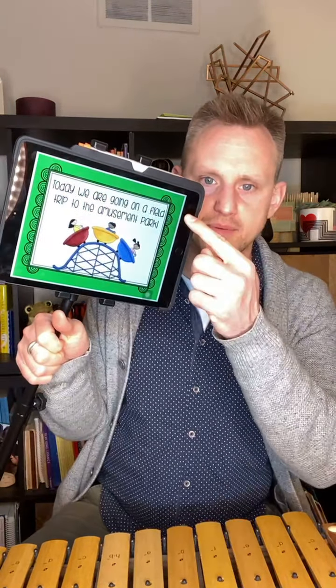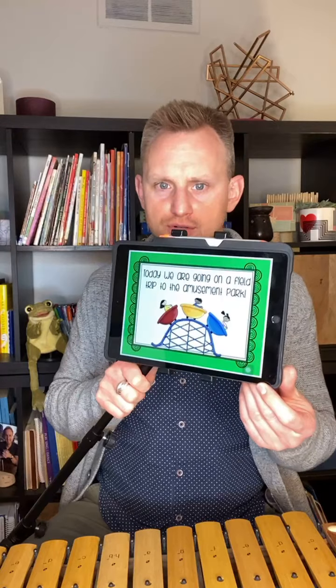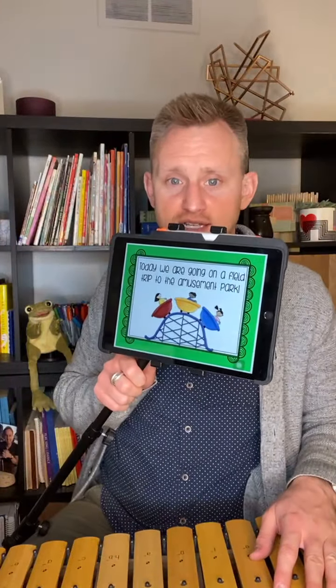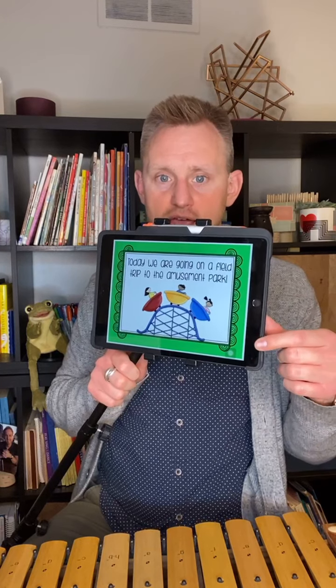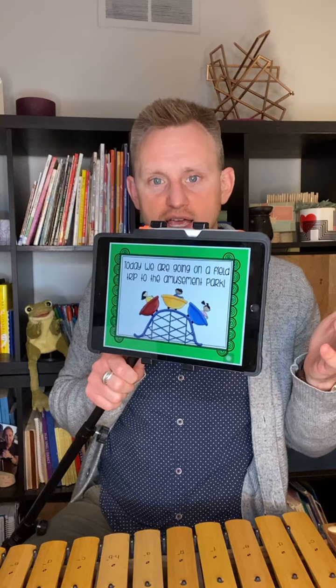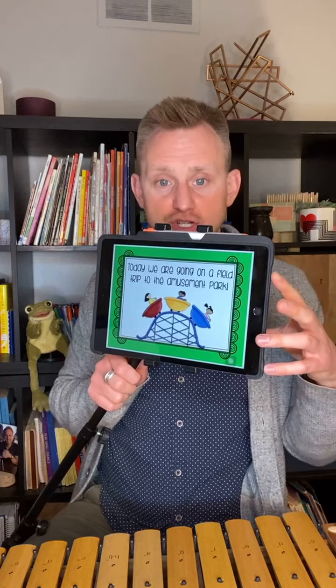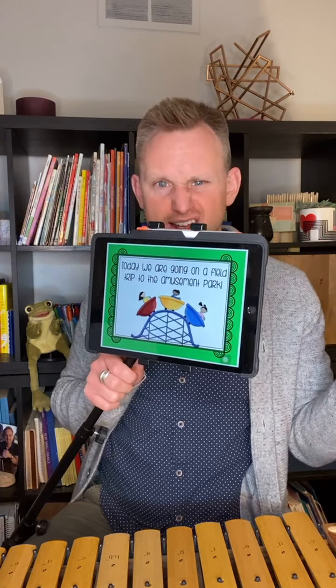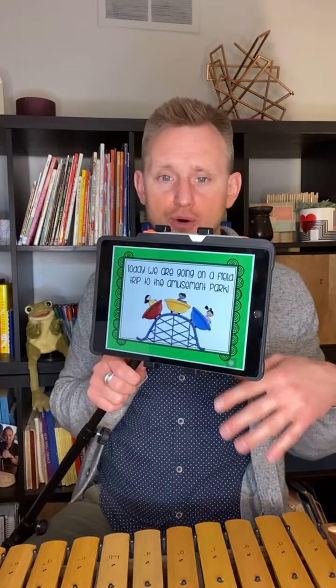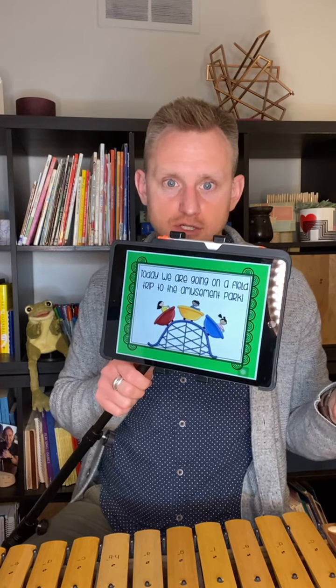There's a prompt up on the top that says, today we're going on a field trip to the amusement park. For each of these pages, she's laid out what you would maybe do on a trip to the amusement park, with some prompts and some images to help you along the way. The really cool thing is that you can add to or take away from the framework she set out, but the framework is so good that I like using it. I bought it years and years ago, and I use it every year, often with multiple grades. Sometimes kids ask to do it again.